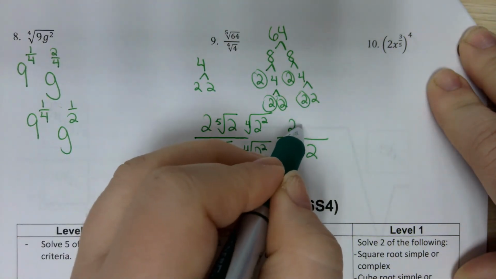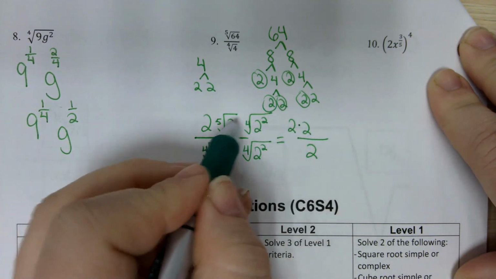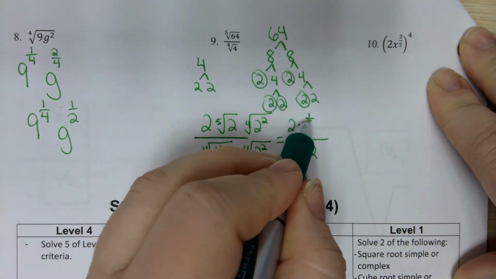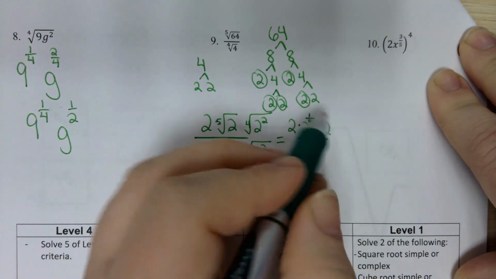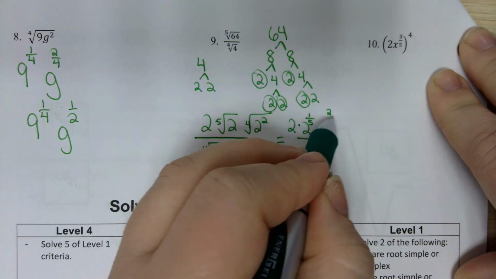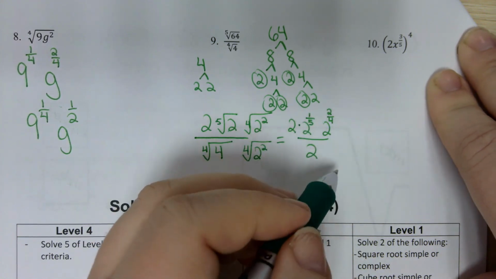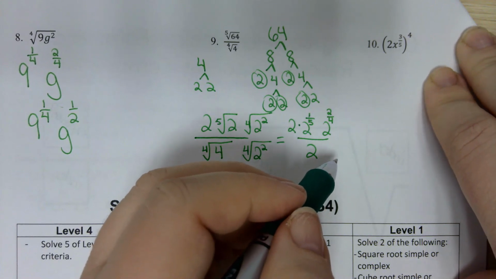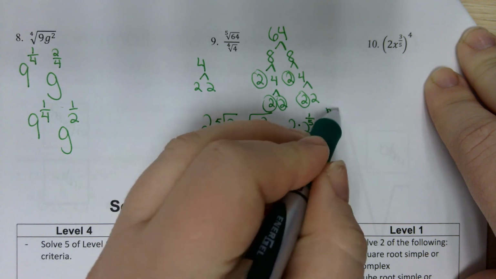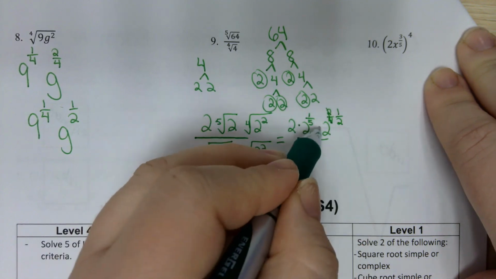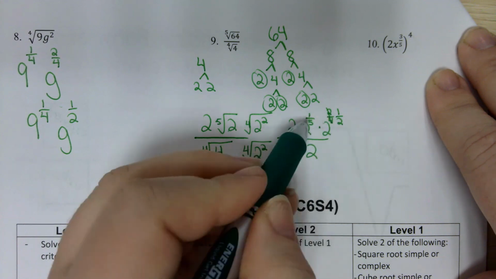So I have 2 times 2 to the exponent is 1, index is 5. And here we have 2 to the exponent is 2, index is 4. Now, I would recommend reducing this fraction before you find a common denominator. So reducing that fraction would give me 1 over 2. And remember, when the bases are the same, we can add the exponents together.